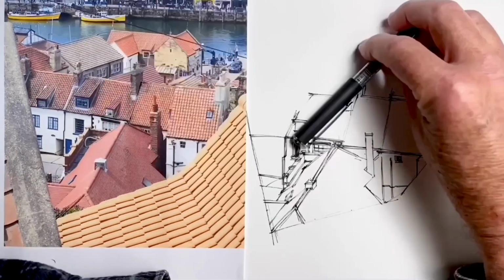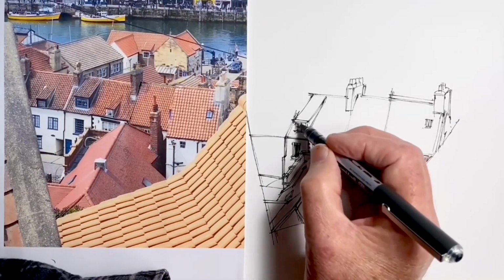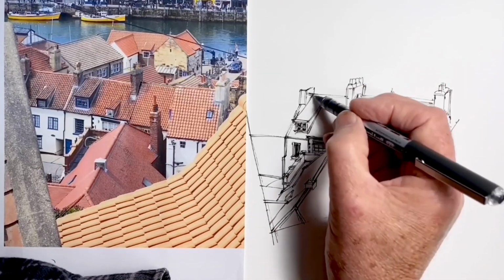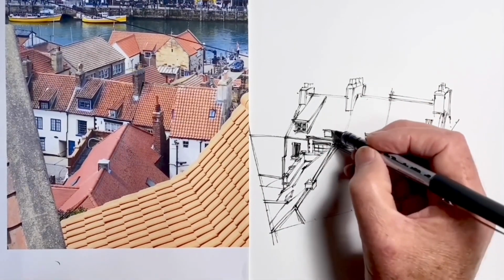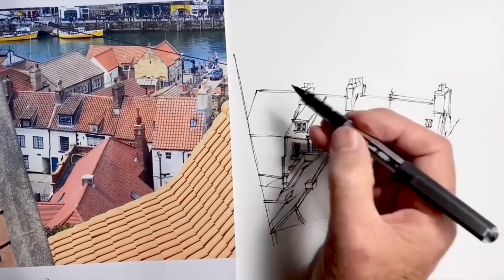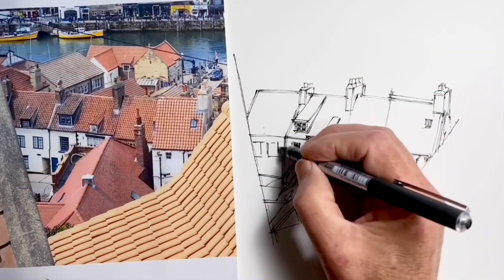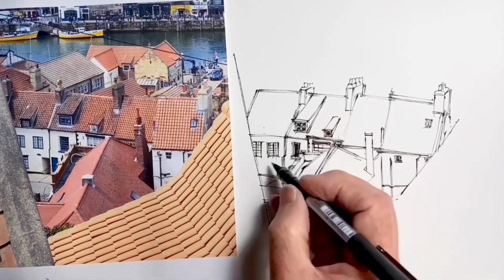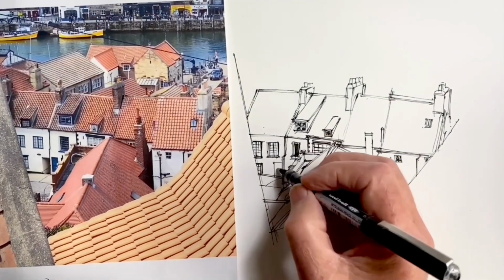So when I need to draw a chimney, I'll look to see what's directly below it or above it or to the left or to the right. What parts of my scene that I've already drawn align with this part that I have to draw now? And that helps me start the chimney or finish the chimney in the correct place.